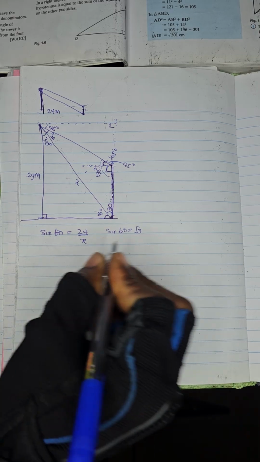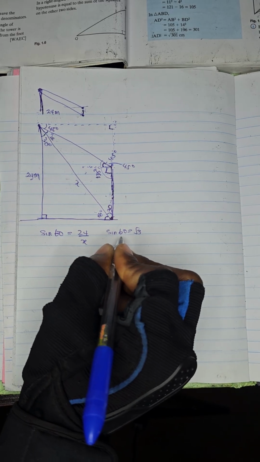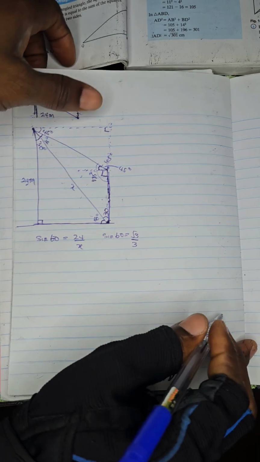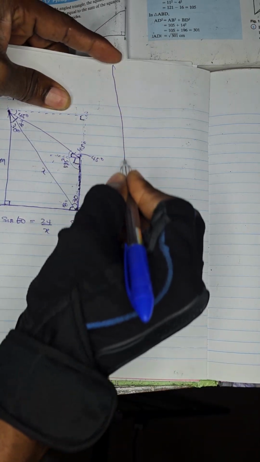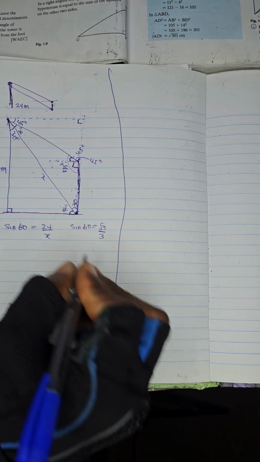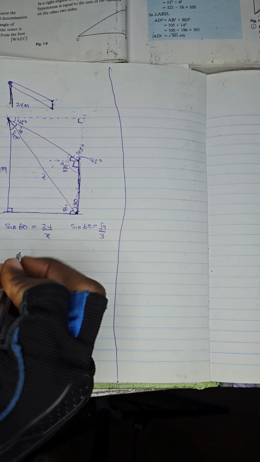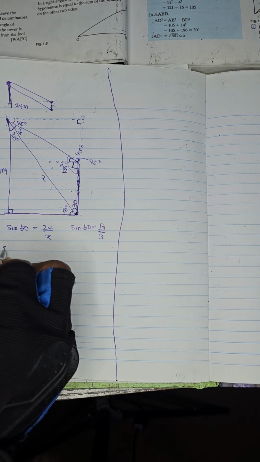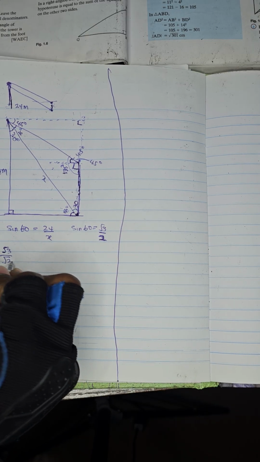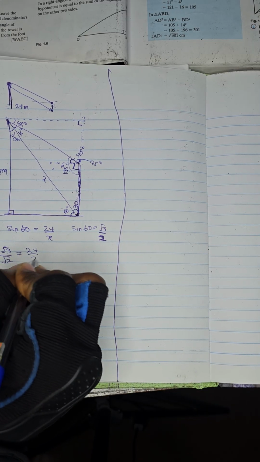So sine 60 is 3 root 3 over 3. Let's do this so that we can solve this on one page. Sorry for this being rough. So I will now say 3 over root 2 equals 24 over x.